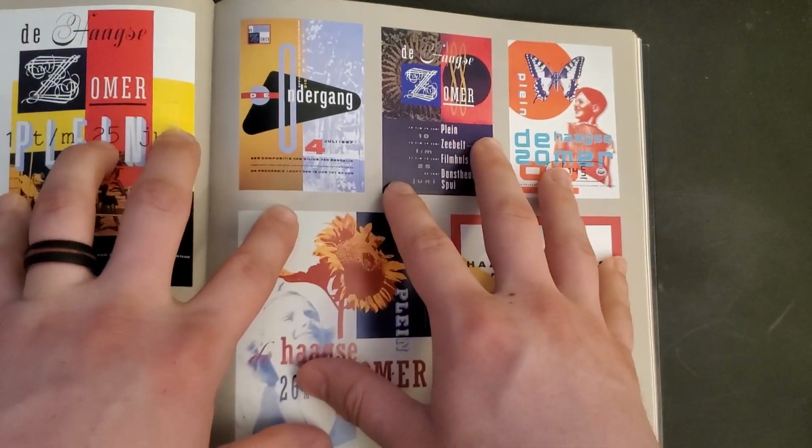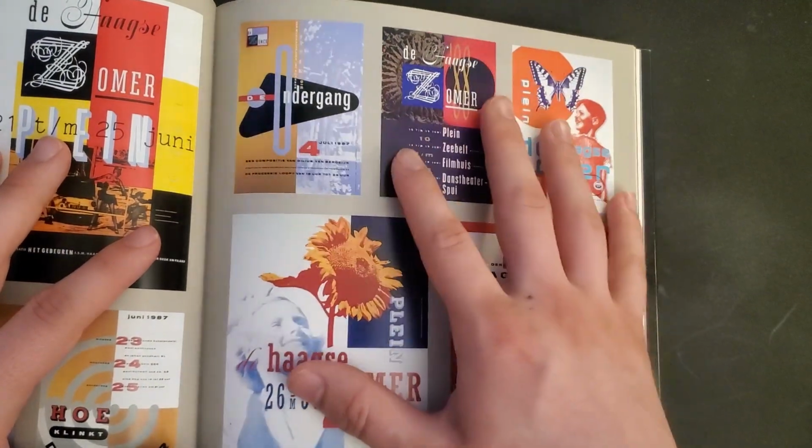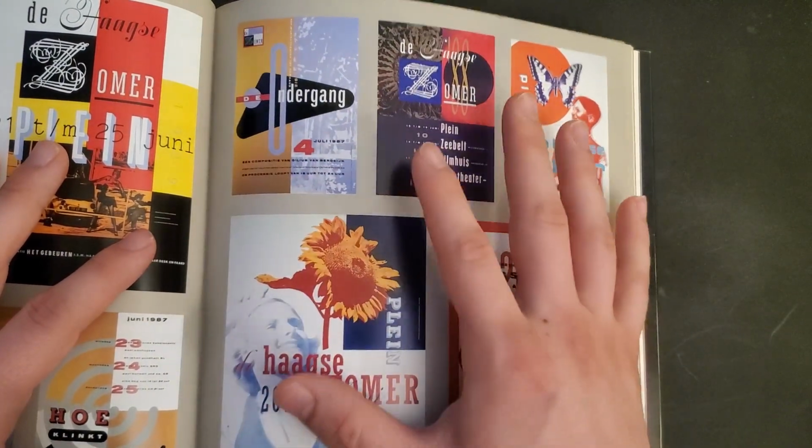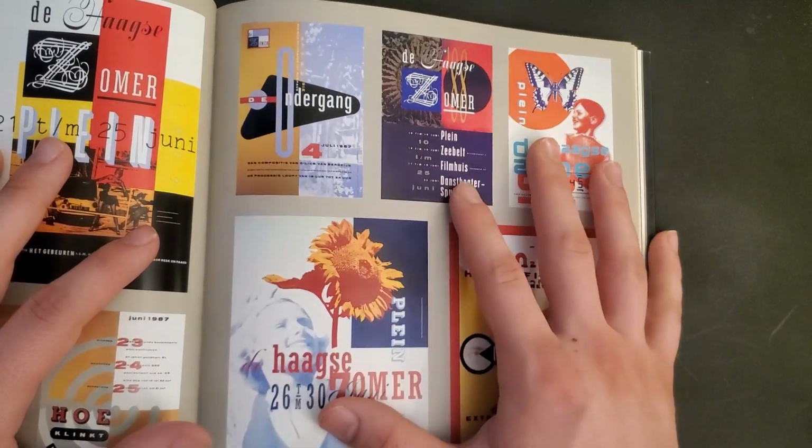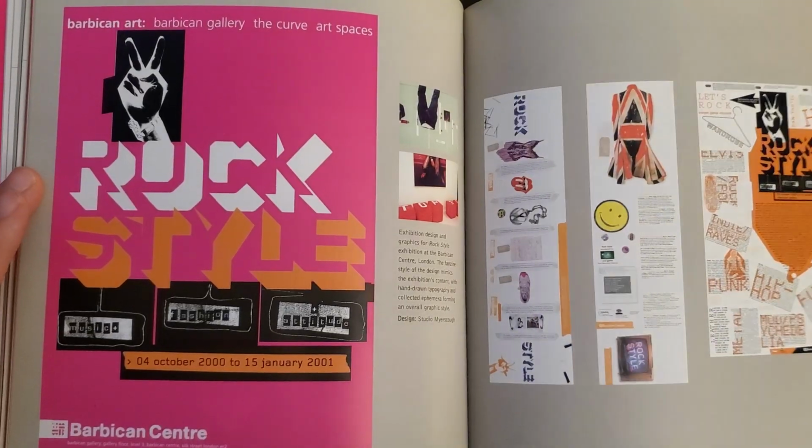Again, this is my opinion. These have a purpose for why they were designed, and they're fine for that purpose. It's just not my style. Here's a couple more designs from the book.